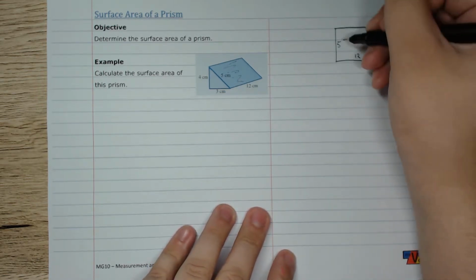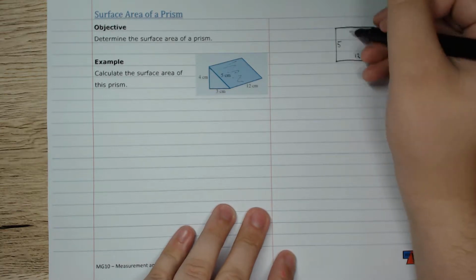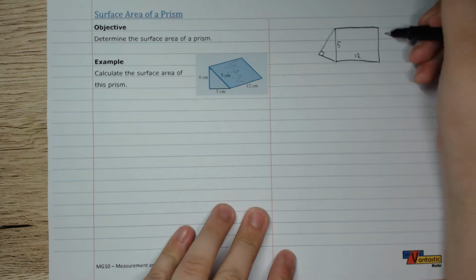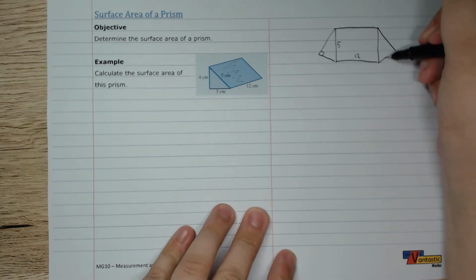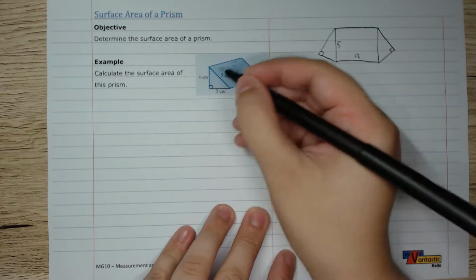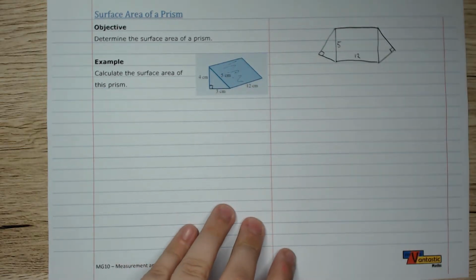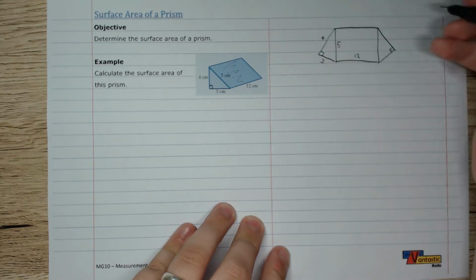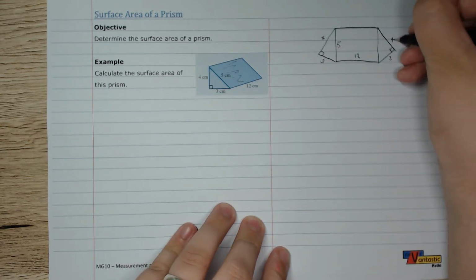Along the side of this 5 length, we have two triangles, one here and one here, and from the looks of it there's a right angle in between there. In fact, I know it has to be a right angle, and those have side lengths 3 and 4, 3 and 4.